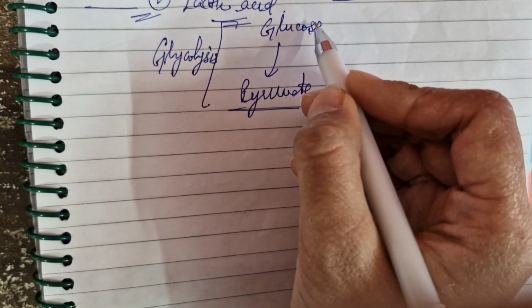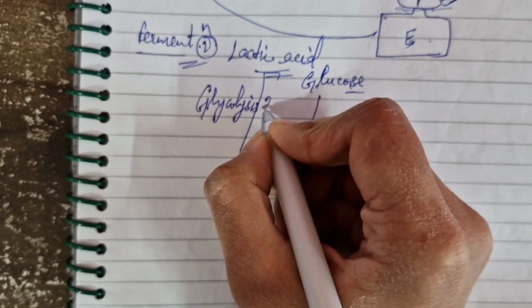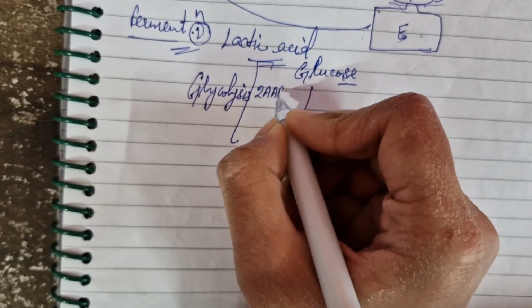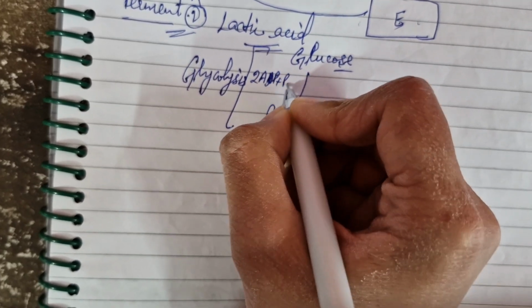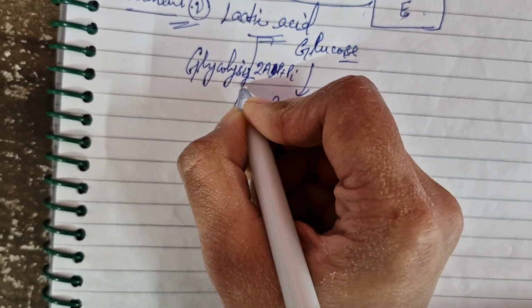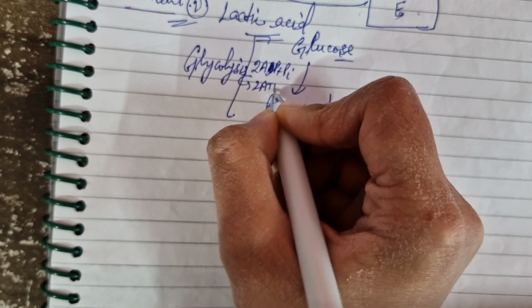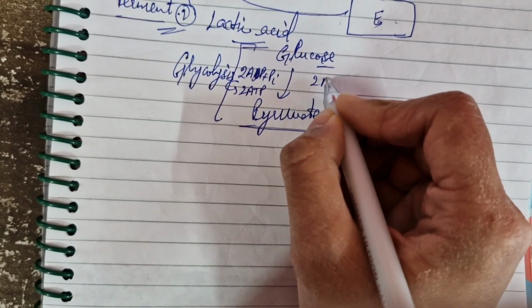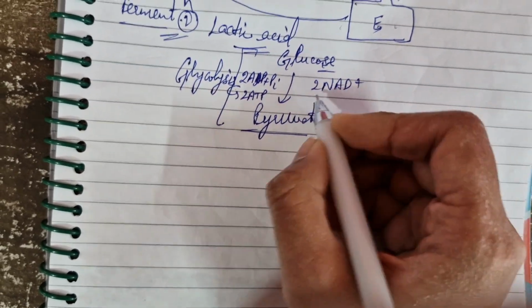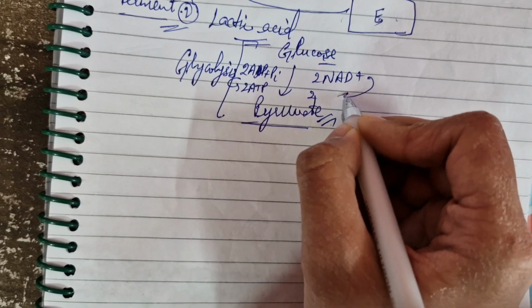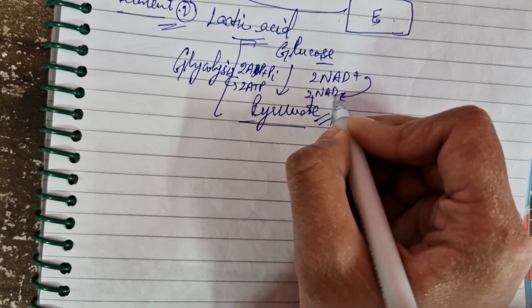During this conversion of glucose into pyruvate, 2 ADP plus inorganic phosphate get converted into 2 ATP net, and 2 NAD plus get converted into 2 NADH.